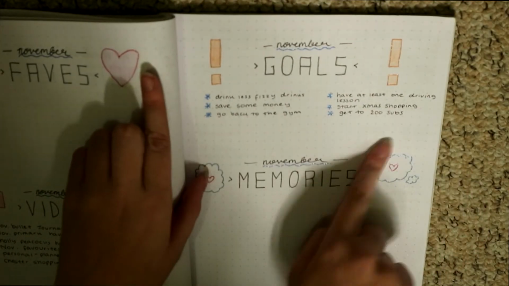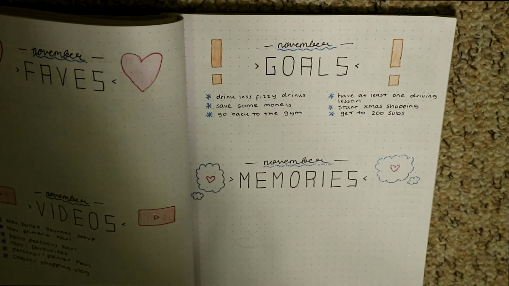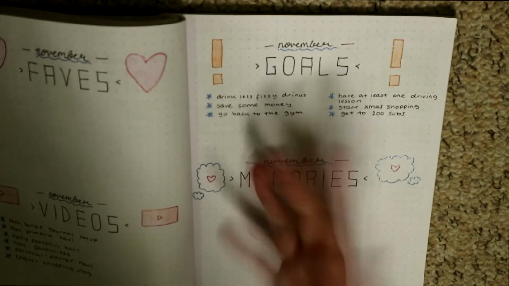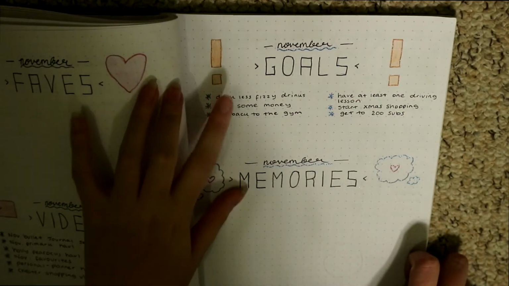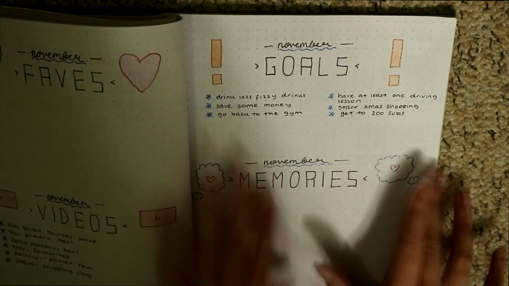This is a goals section, which is new. I have some goals here, which I really hope to stick to, but you know, who knows. Go back to the gym, that needs to happen, but will it happen? Who knows. And I drew some little exclamation points because I literally didn't know what else to draw, but I thought they looked quite nice.